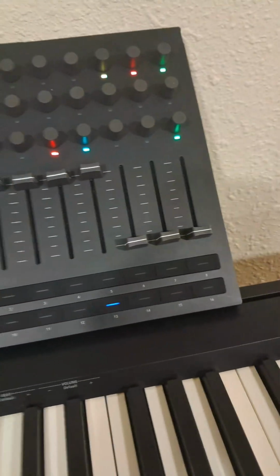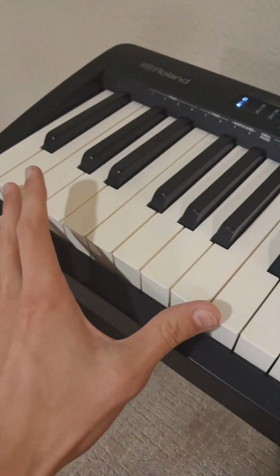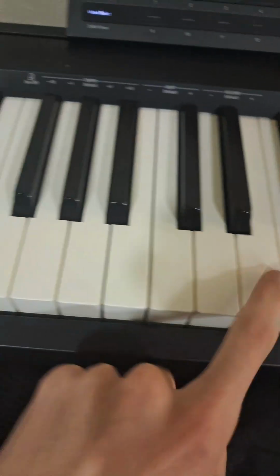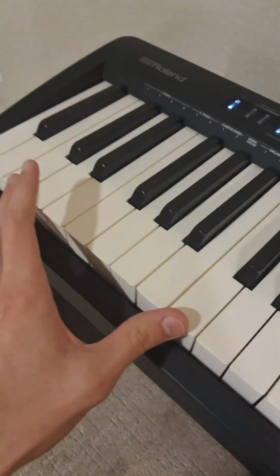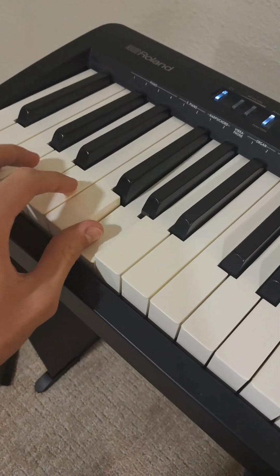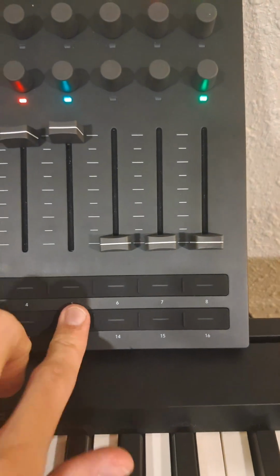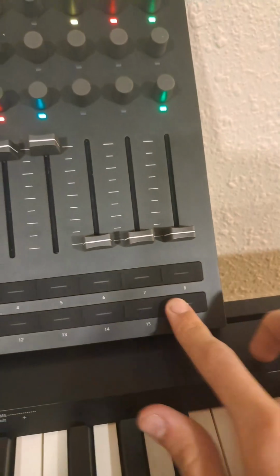So this is a sub bass. It only works in this octave of the piano. So if I play up here, nothing happens. But if I play down in this octave, you should hear the sub bass. Okay? Then the last 3 are pads.